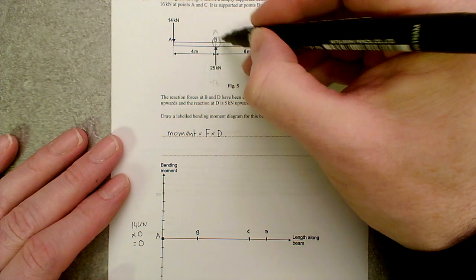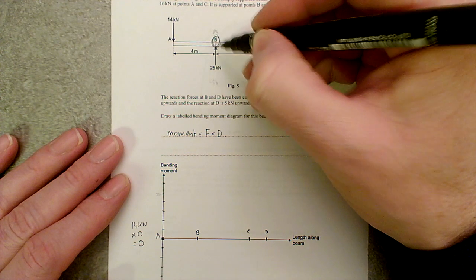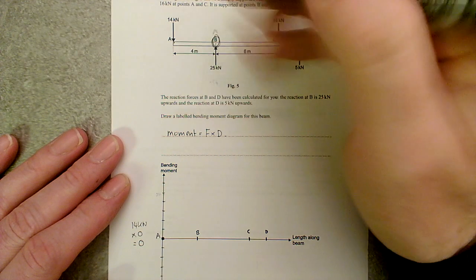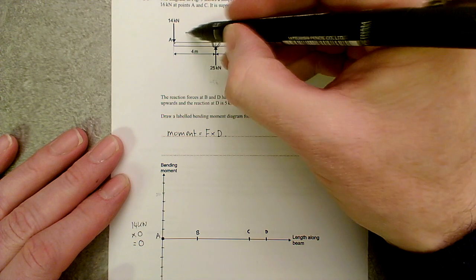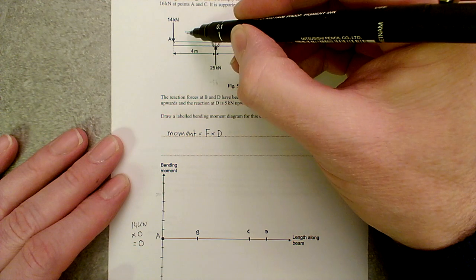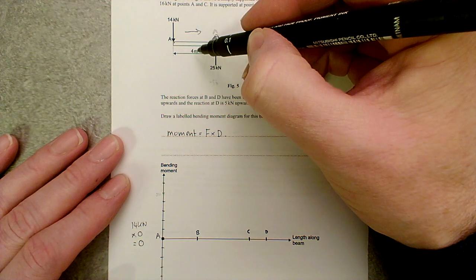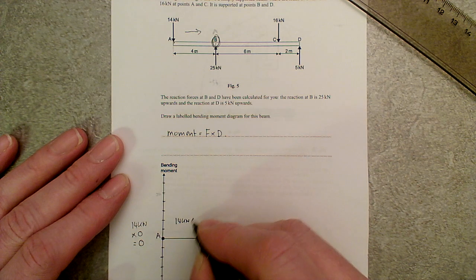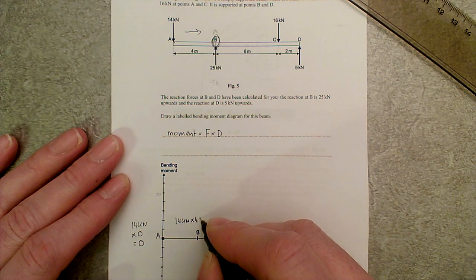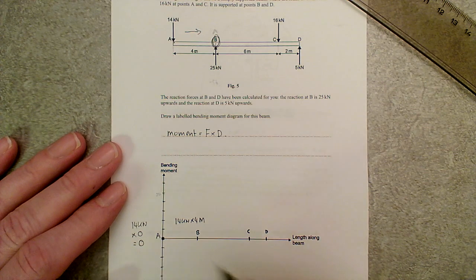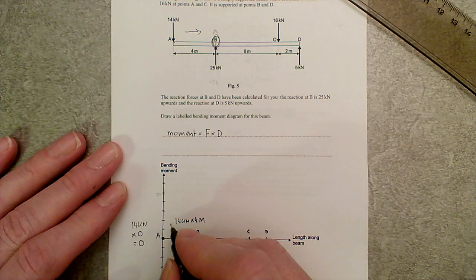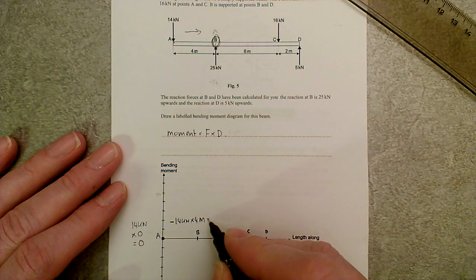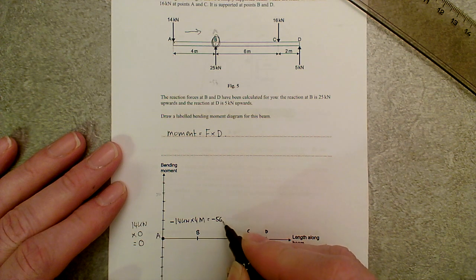So the next step is to go to B. At B we have 14 kilonewtons. We're just working on the left hand side of the drawing as we go across. We're working in this direction and we're considering everything on the left hand side. 14 kilonewtons at 4 metres. So we have 14 kilonewtons times 4 metres, and that's going to give us, now it's a downward force, so I'm going to use a negative to indicate downward force, negative 56.